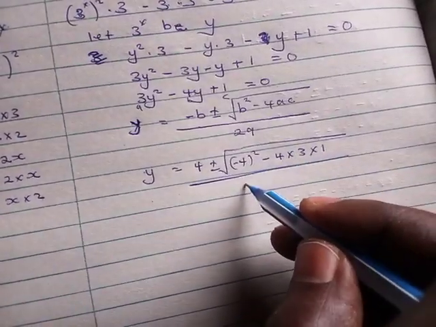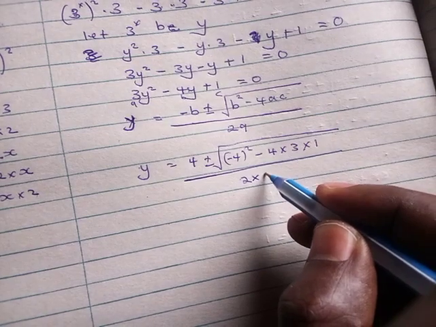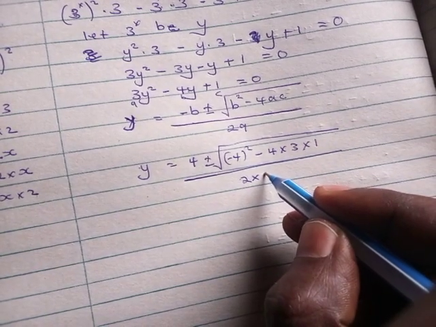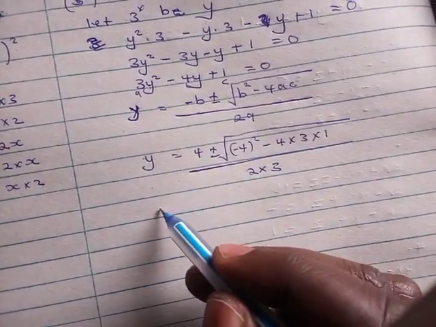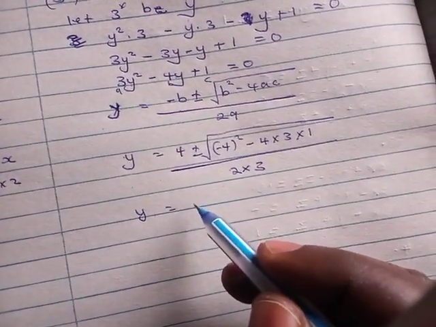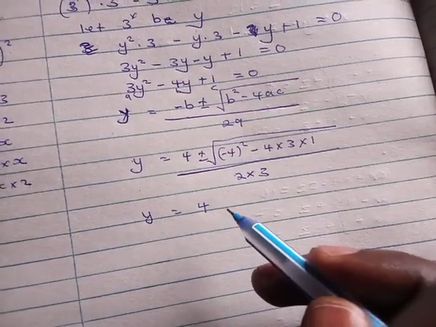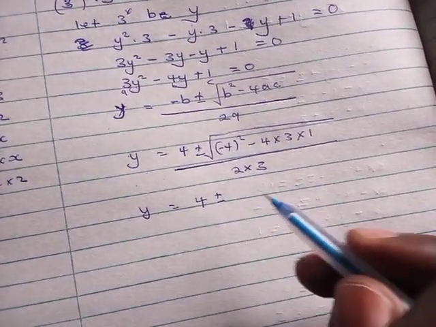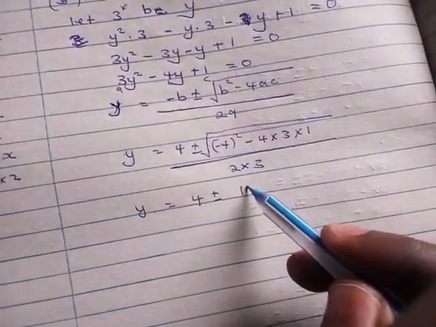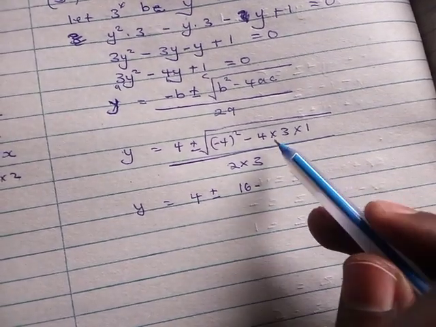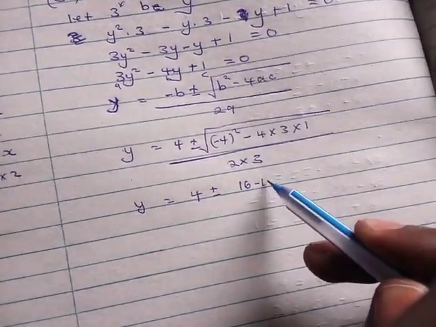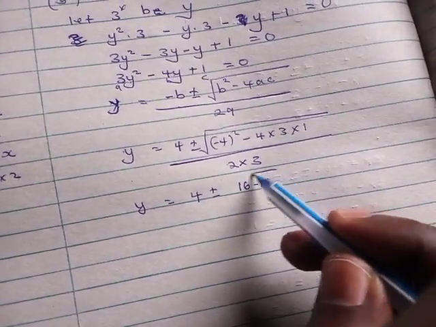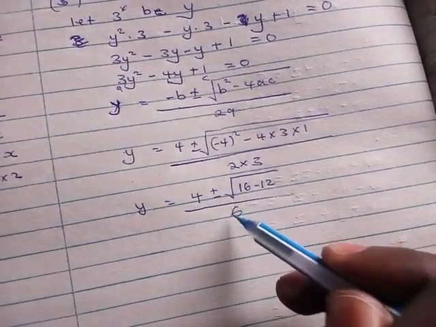Then this one is out of 2a, 2 times 3. So y will be equaling to 4 plus or minus, inside we have 16 minus 4 times 3 times 1, which is 12, and a root, then this one is out of 6.